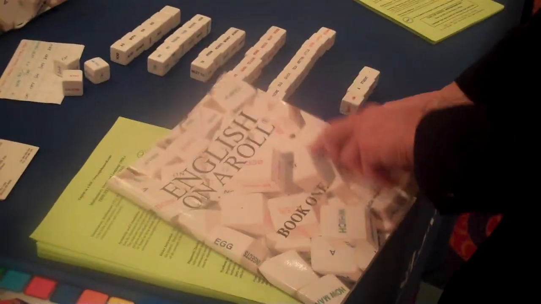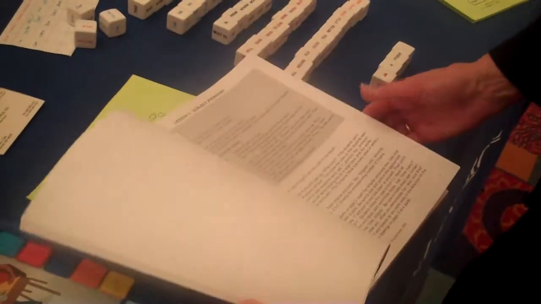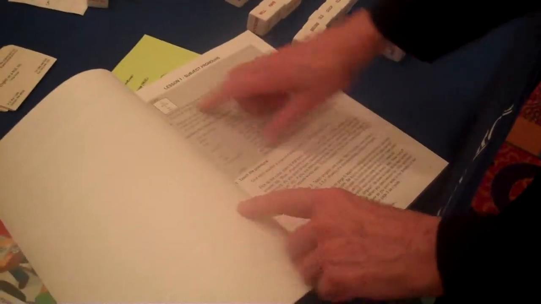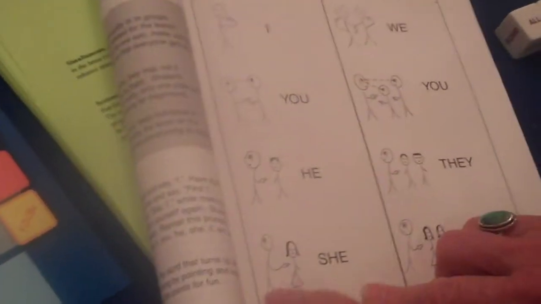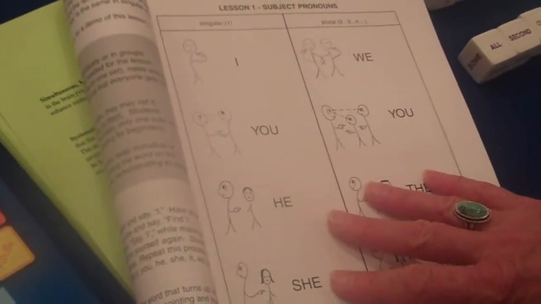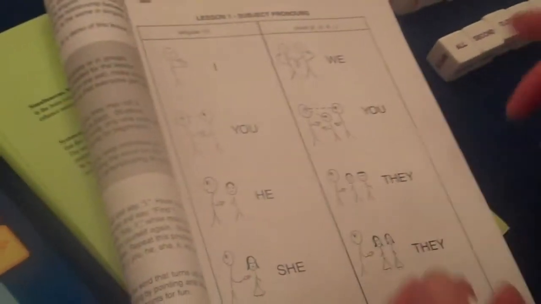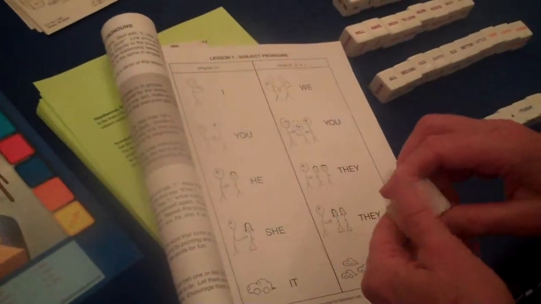So, here we go. I'll just show you how we start. Now there's a manual that goes with it, English on a Roll, Book 1. Book 2 is underway. Every lesson shows you the cubes you need, how to teach the pronouns. It tells you conversation and game ideas and written exercises. This part is reproducible. So every student would have this, and you can have up to 6 students working on a set of cubes at once.